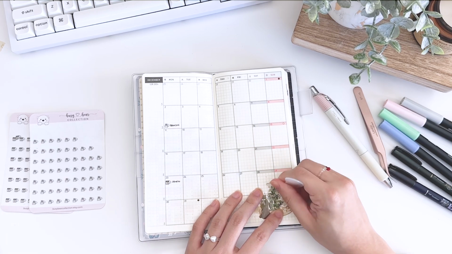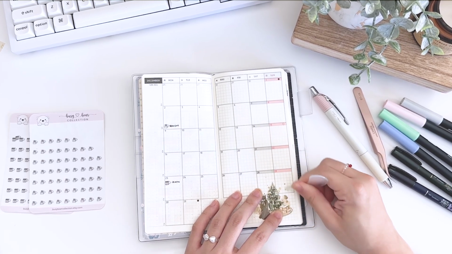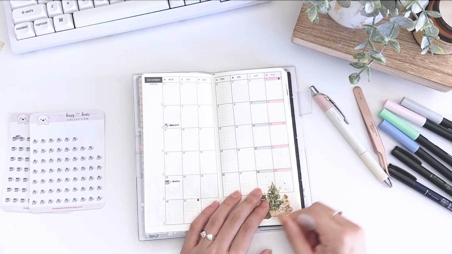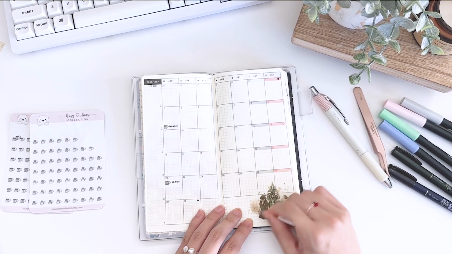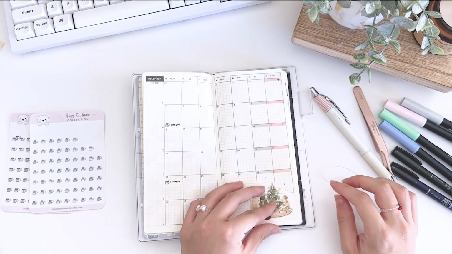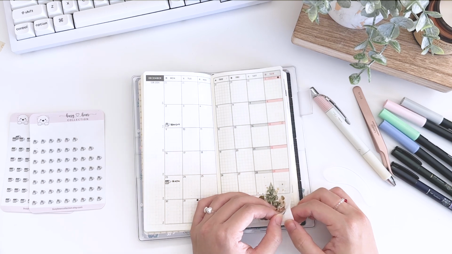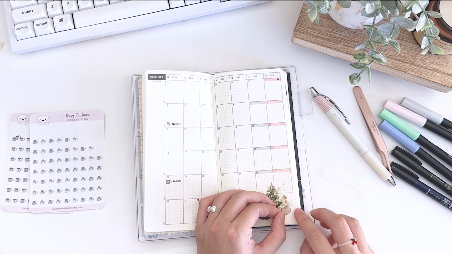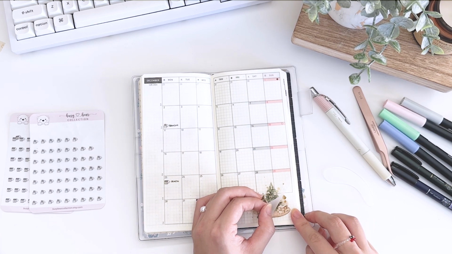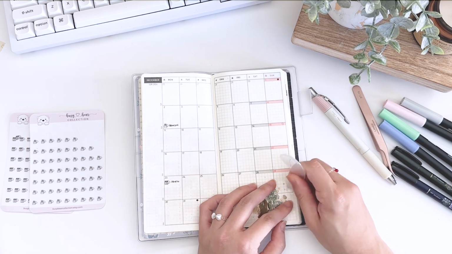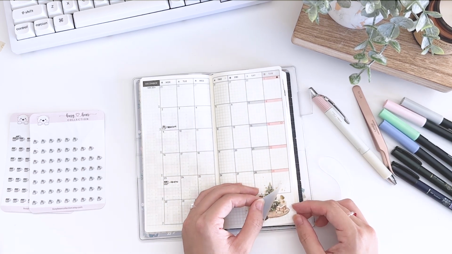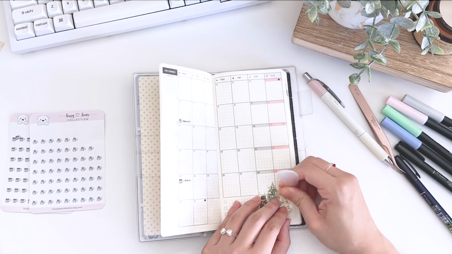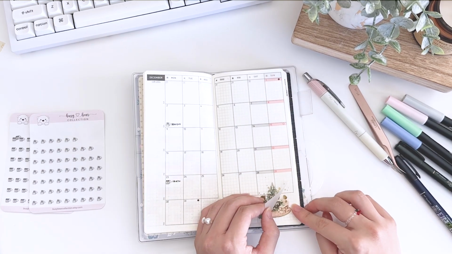I find that the challenge in decorating these spreads, especially in a small planner like the Weeks, is finding a balance between creating an elaborate design with the stickers and other decorations while also maintaining enough white space for actually planning. So to keep it functional, I like to keep things to a minimum when we have smaller real estate like this, since functionality is the priority.